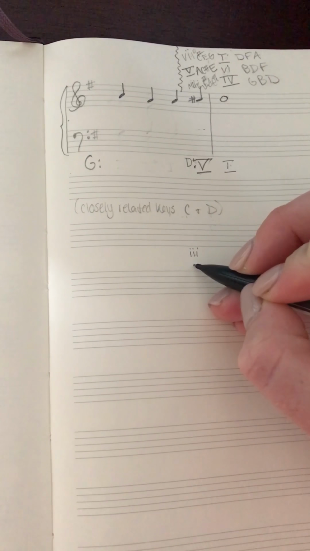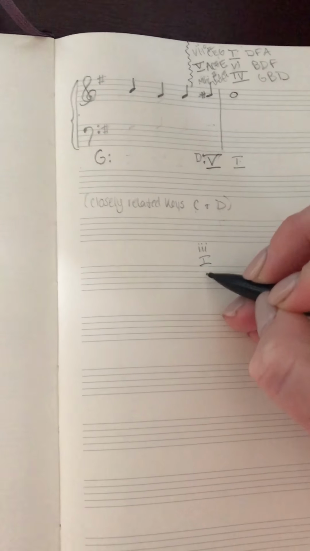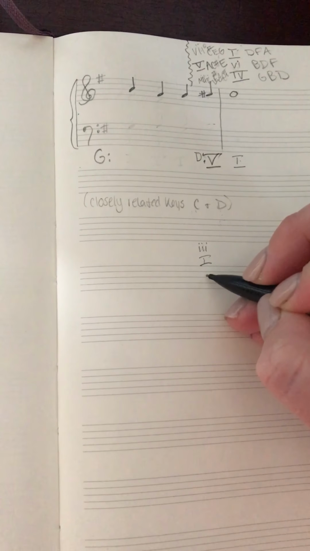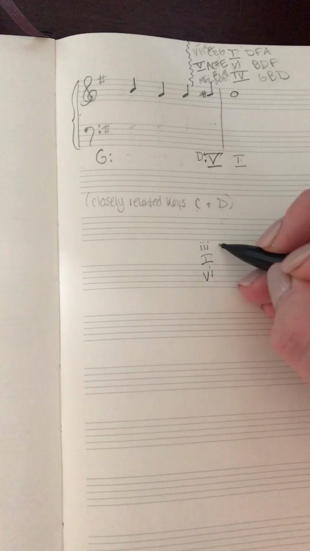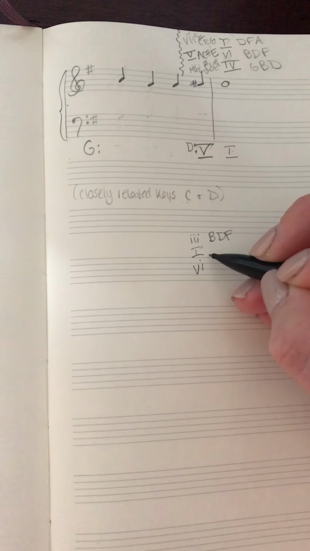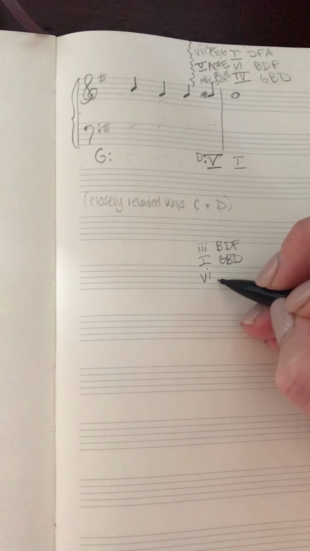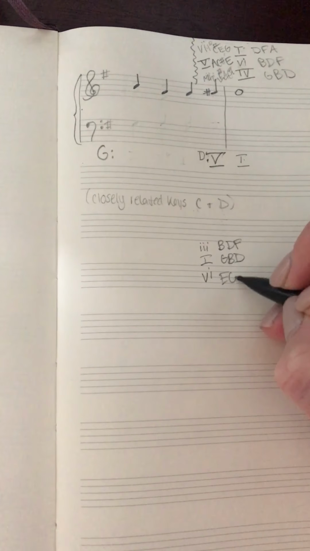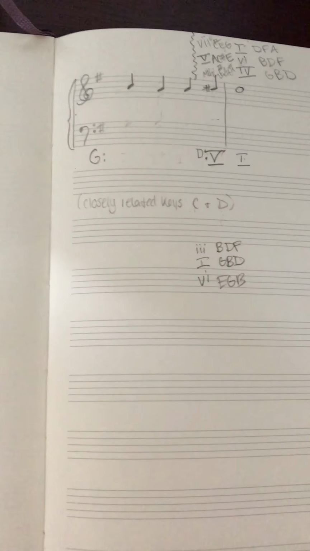It could be our 1 chord. Or it could be our 6 chord. Sorry. So if it was our 3 chord, our notes would be B, D, F sharp. If it was our 1 chord, our notes would be G, B, D. And if it's our 5 chord, our notes would be E, G, B. Notice how each of these chords has the note B in them. That's why they can harmonize that note.